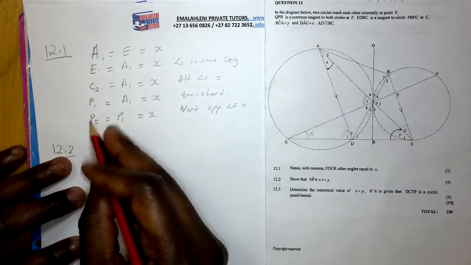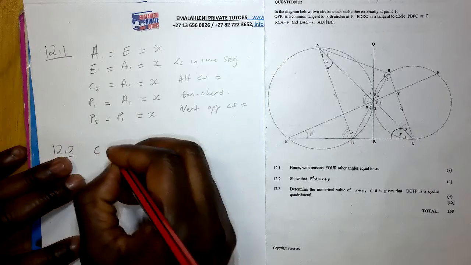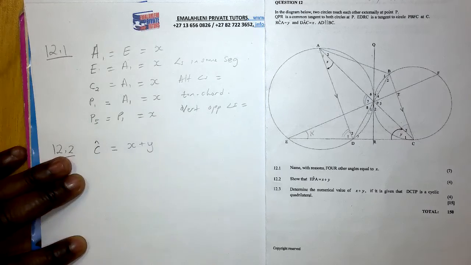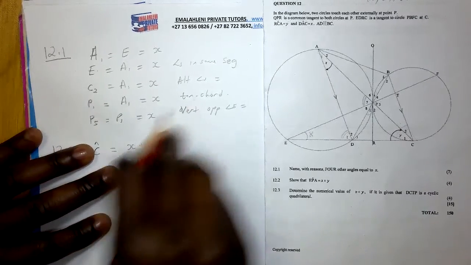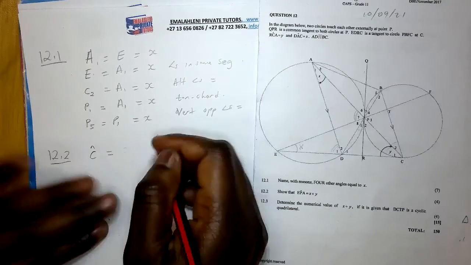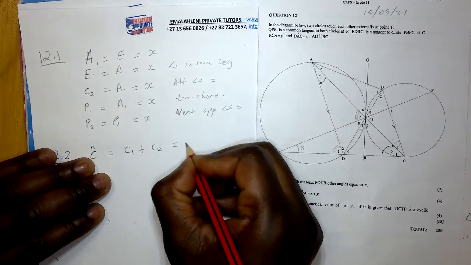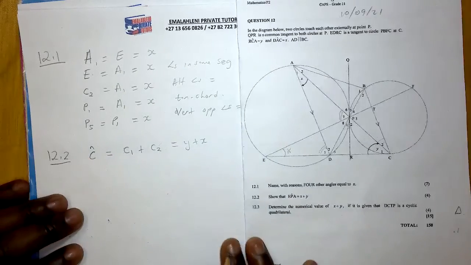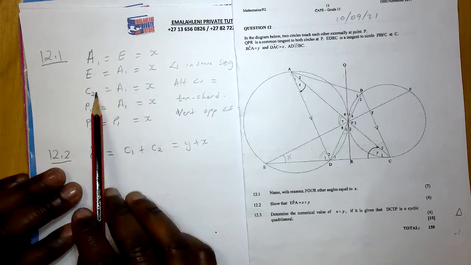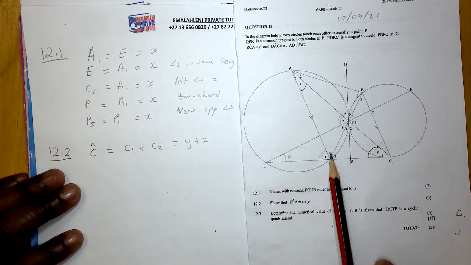Now we know that angle C is equal to C1 plus C2, which is equal to y plus x, because we already found that C2 is an alternate angle equal to x, and C1 is given as y.